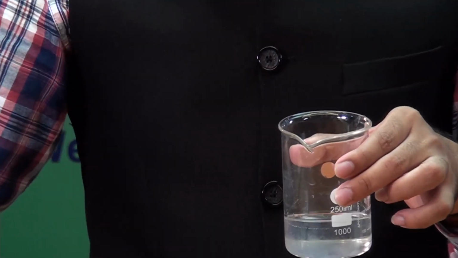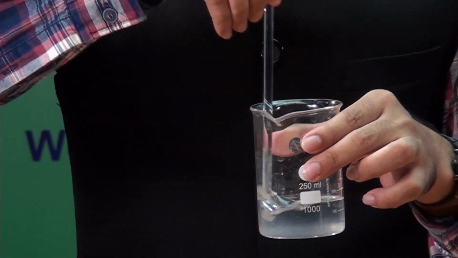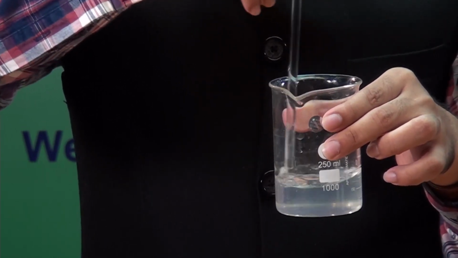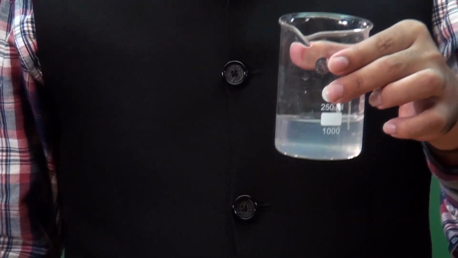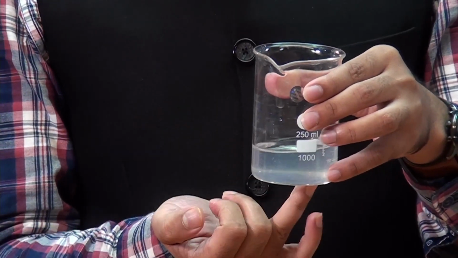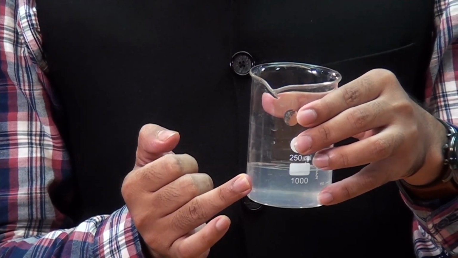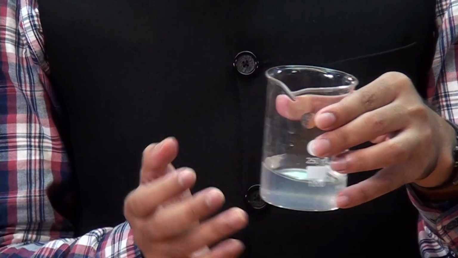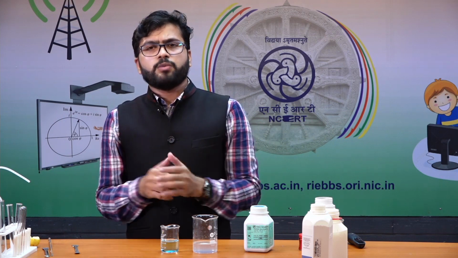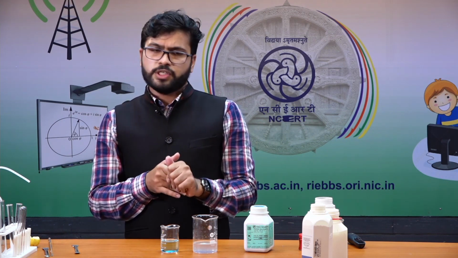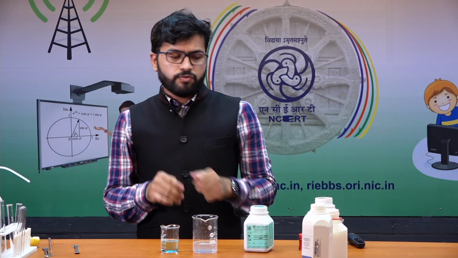Squeezing the juice into it and stirring it properly will give us a mixture of lemon and water, which we call lemonade, a mixture of lemon and water. So what do we observe here? Different types of mixtures are possible. Dear students, let us try to classify them.